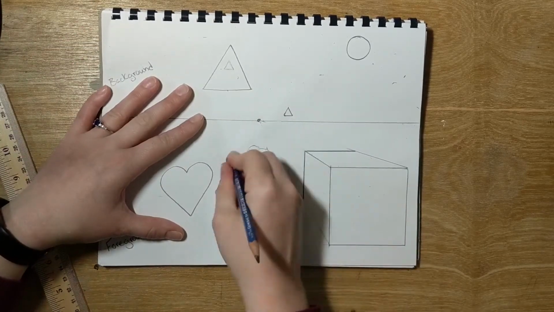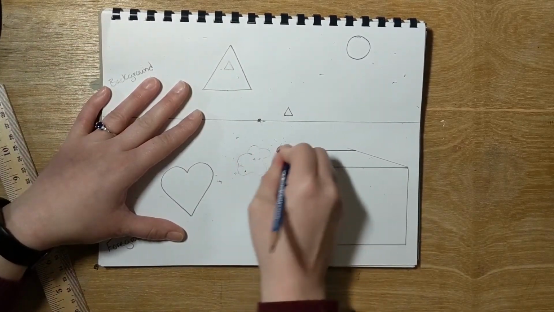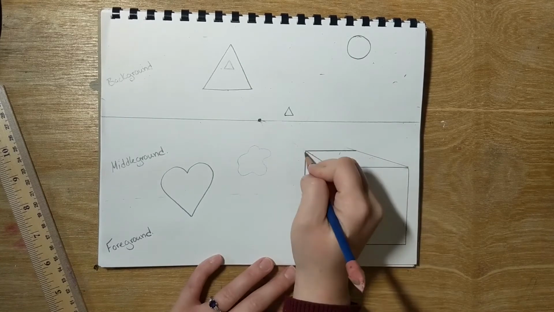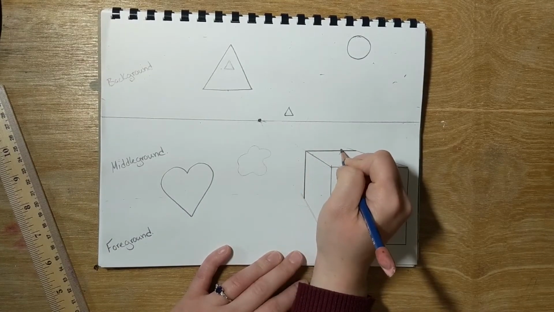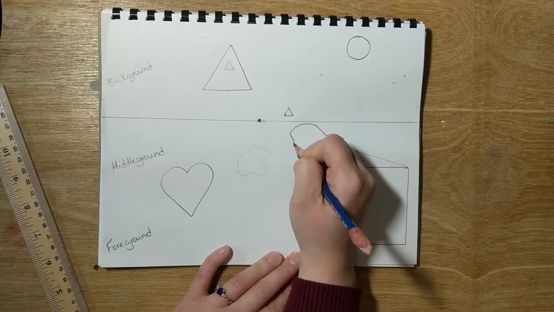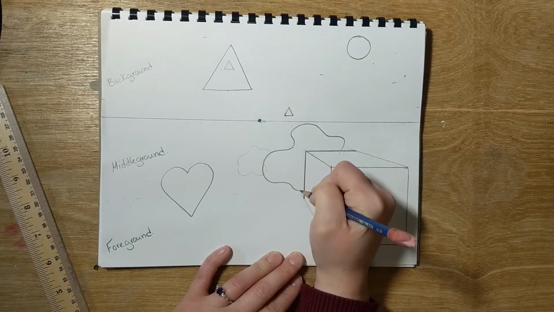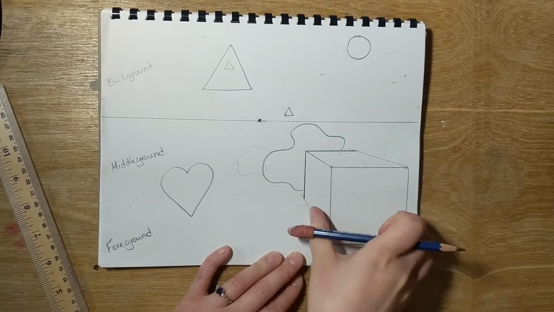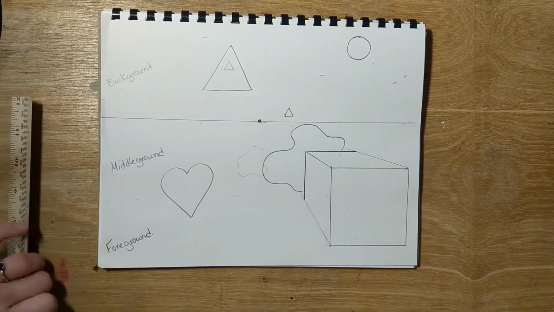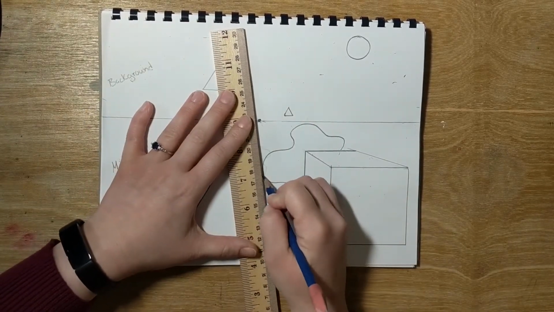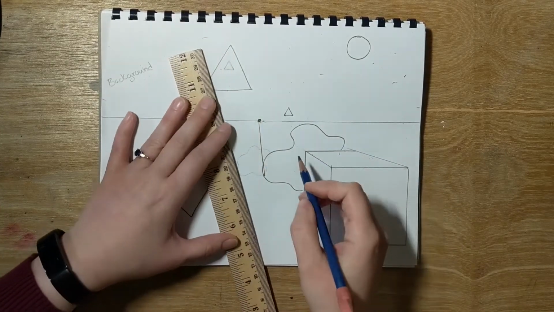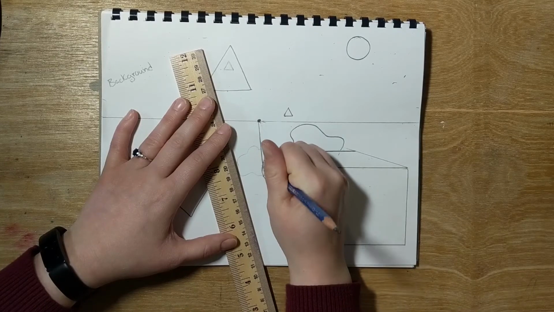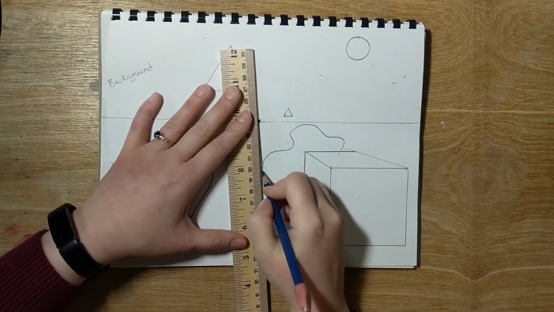So I'm going to take this little guy and move him off to the side, right? And overlapping also creates the illusion of depth, because then I can see what things are closest to me. For example, this cube is closest to me, and this is farthest away. Yep. Make sure you're going back towards that farthest edge.